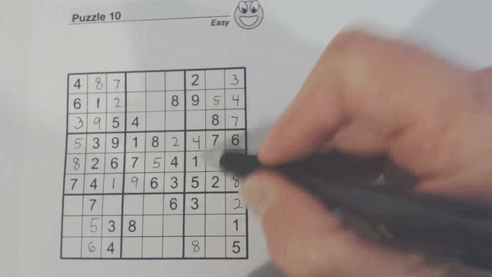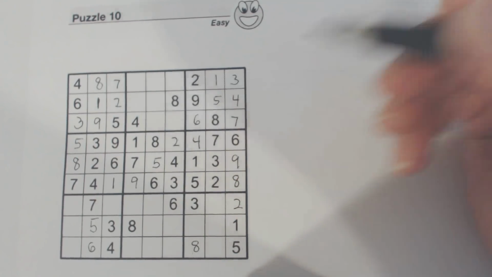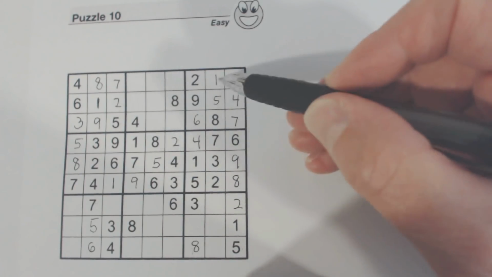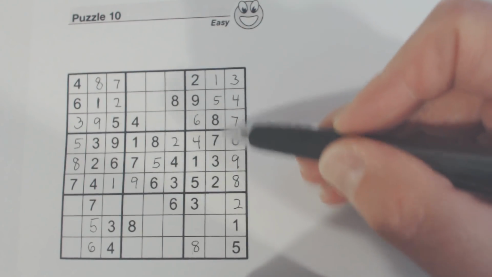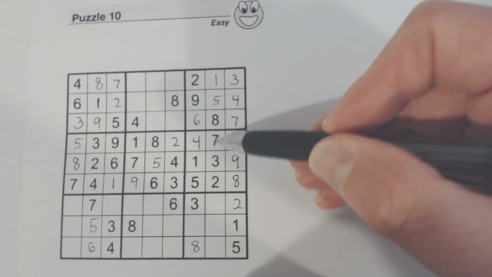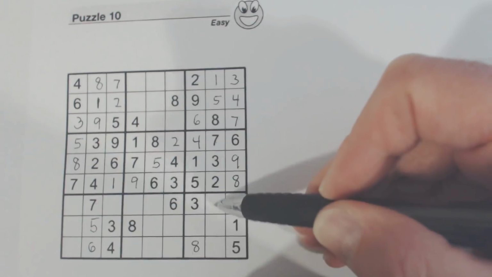Now we're missing 1 and 6. There's a 1, so that's a 6, and then the 1. So you can see how I'm doing that first technique I first talked about. In this column we're missing 3 numbers: 4, 6, and 9. So we need 2 of those 3 numbers.